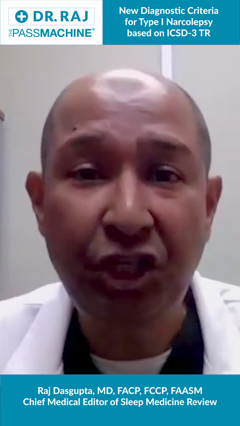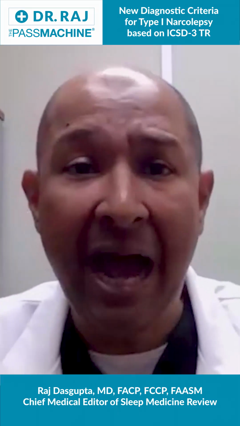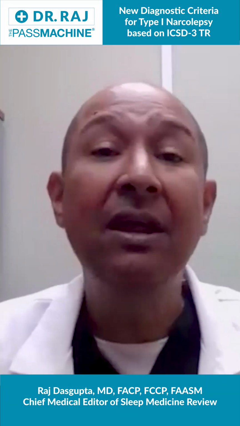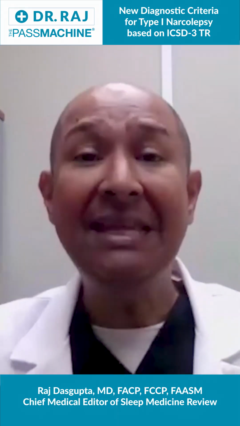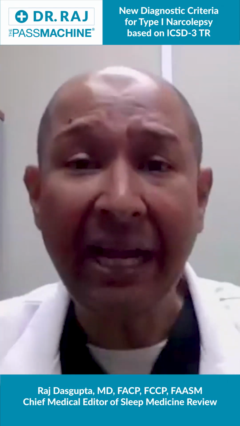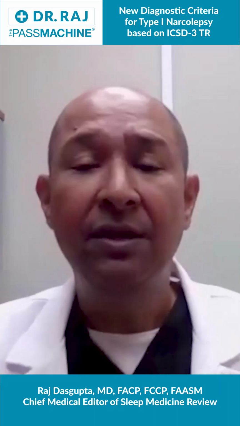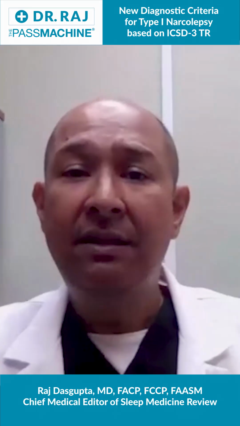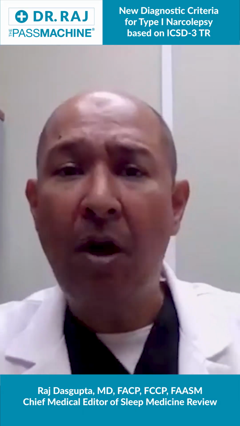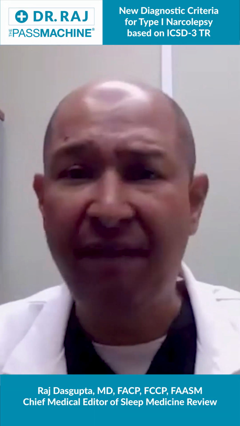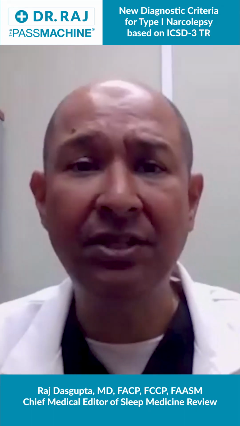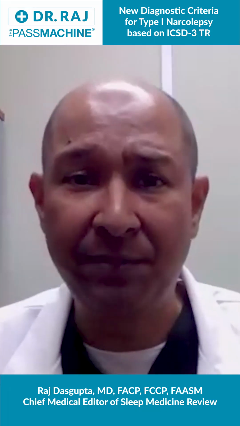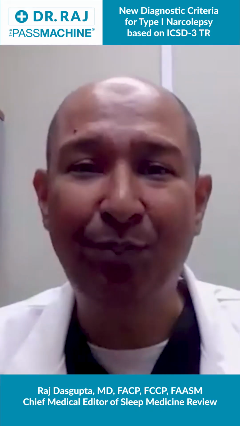And the big change with the text revision of the ICSD-3 is that if you do the polysomnography and you have 1 sleep onset REM period in the setting of cataplexy, that is diagnostic of type 1 narcolepsy. So what is the take-home message? The correlation between sleep onset REM periods and cataplexy is very strong. I would know the new diagnostic criteria based on the text revision for type 1 narcolepsy, and that is my high yield pearl for today.